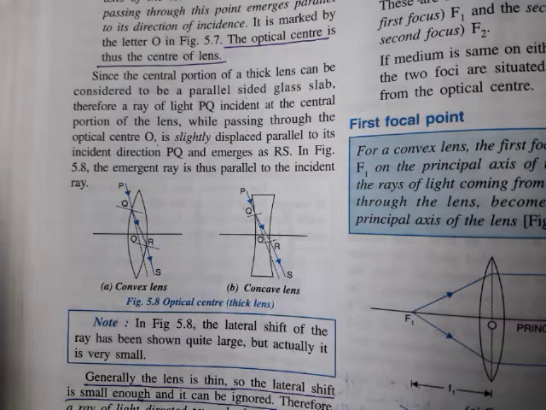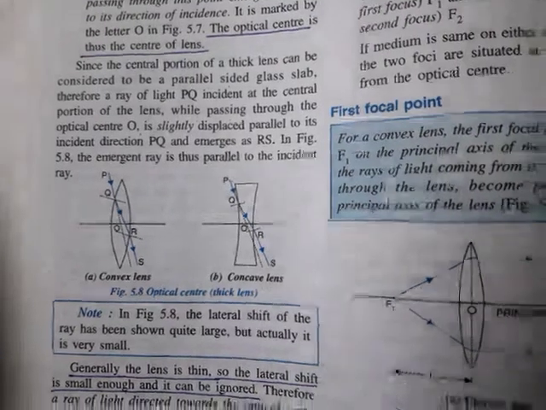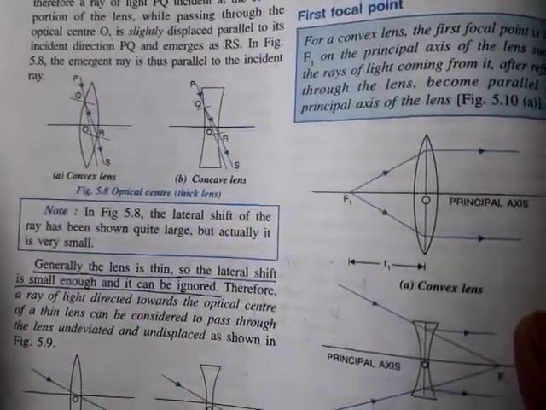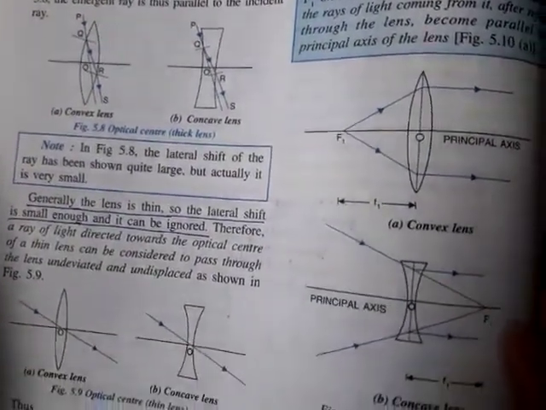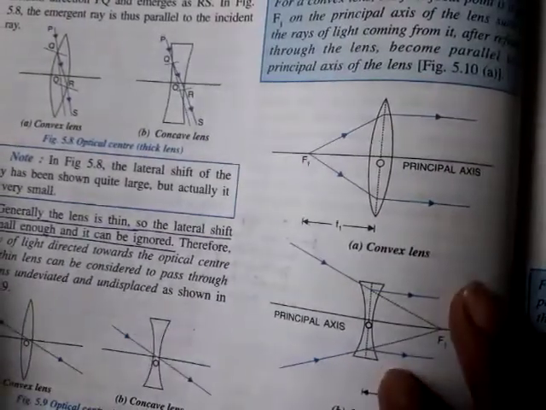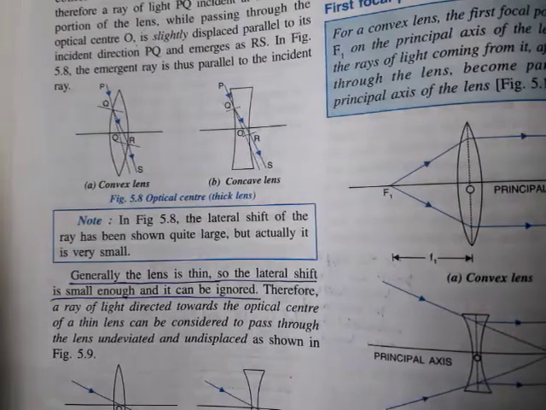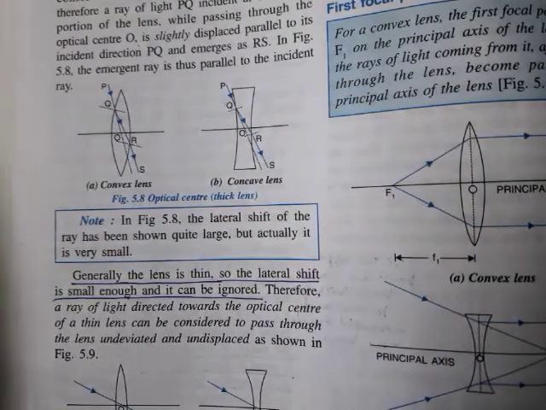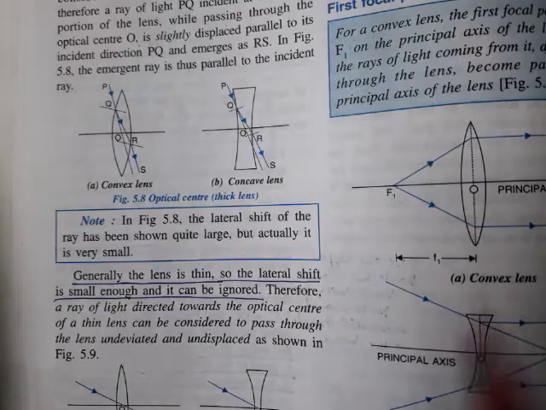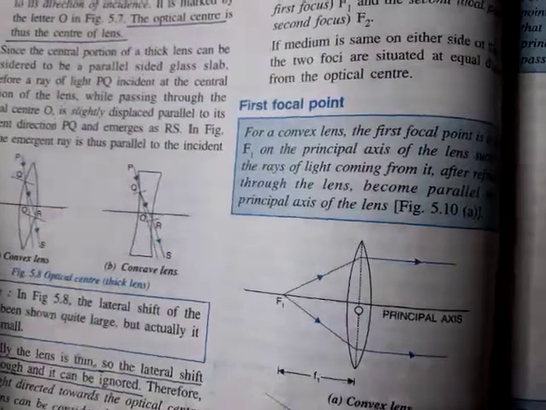We know about the optical center that whenever a ray of light passes through it, it passes undeviated. So the optical center of a thin lens is the point on the principal axis of the lens such that a ray of light directed towards it passes undeviated through it. This is the definition of the optical center.